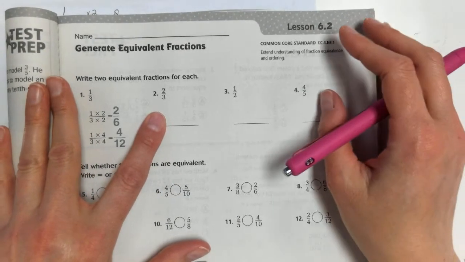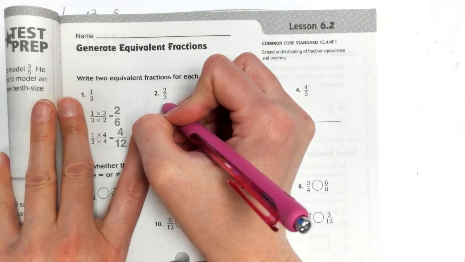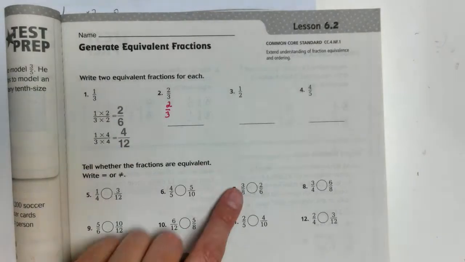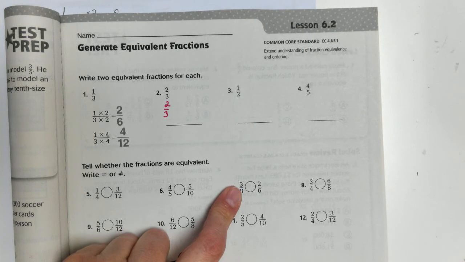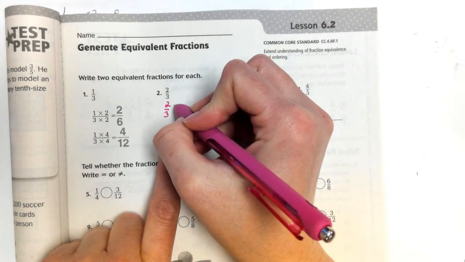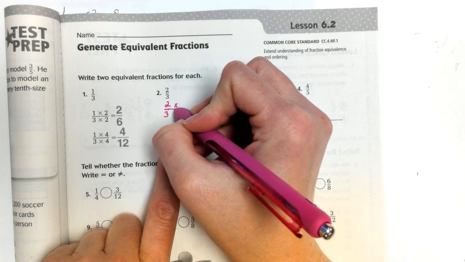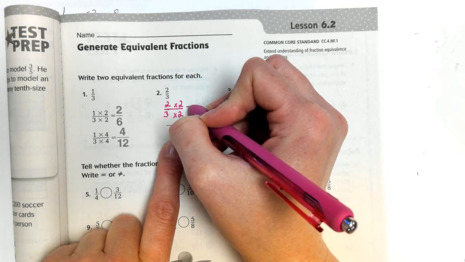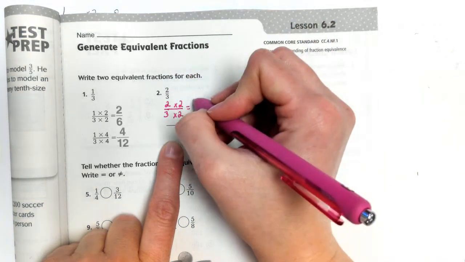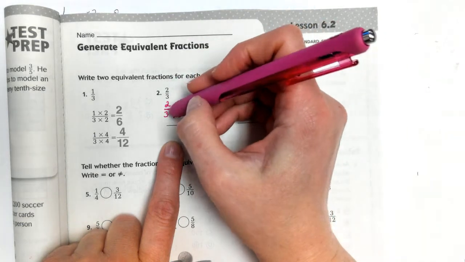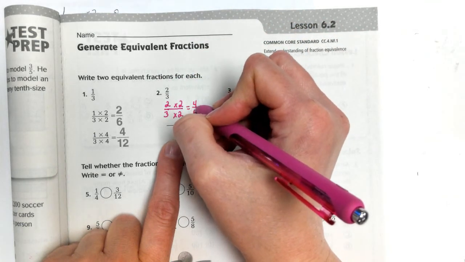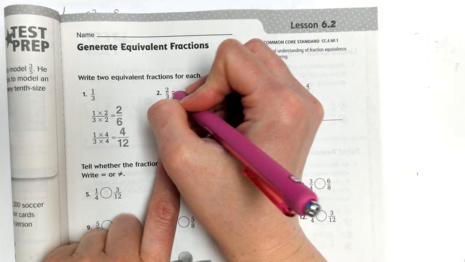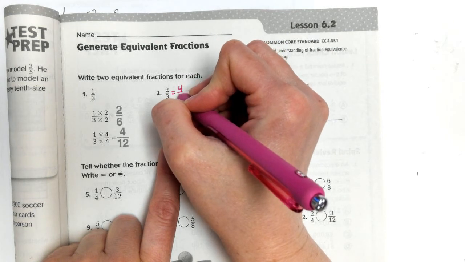So let's look at 2/3. All right? So the first thing I'm going to do is choose a number. I'm going to choose 2. So I'm going to multiply the numerator and the denominator by 2. 2 times 2 is 4. 3 times 2 is 6. So my equivalent fraction is 4/6. So I'm going to write that up here next to the 2/3.